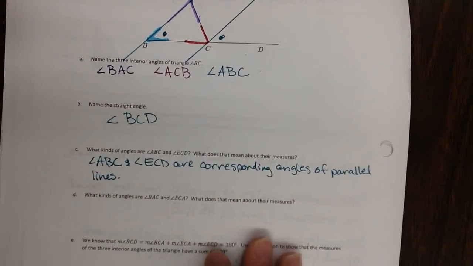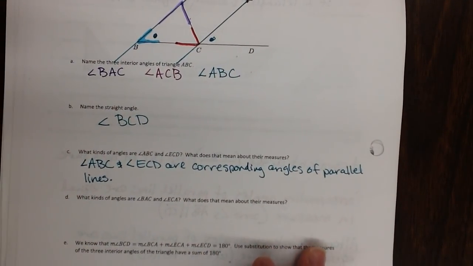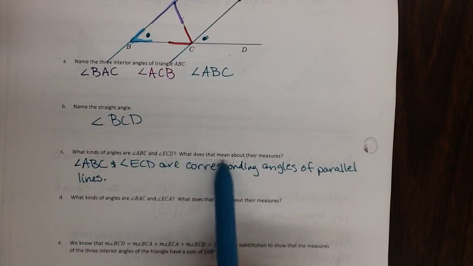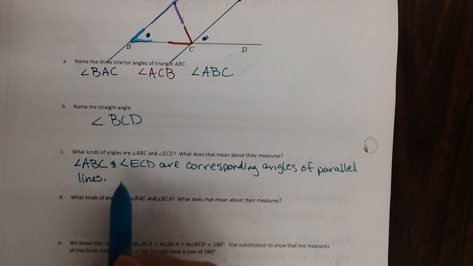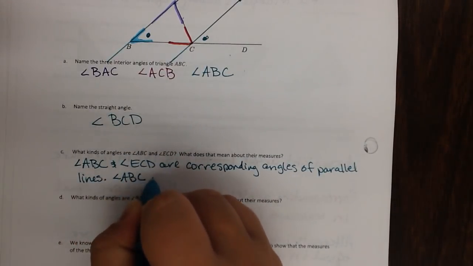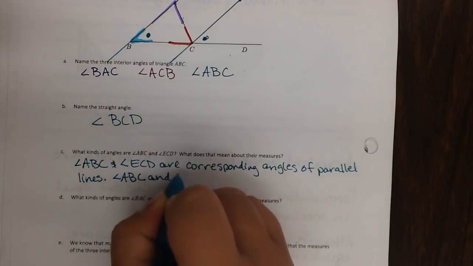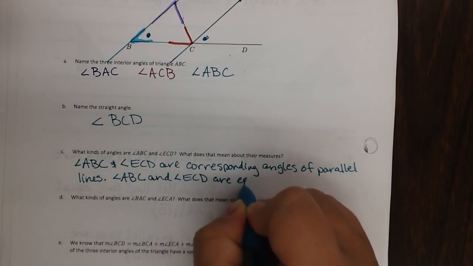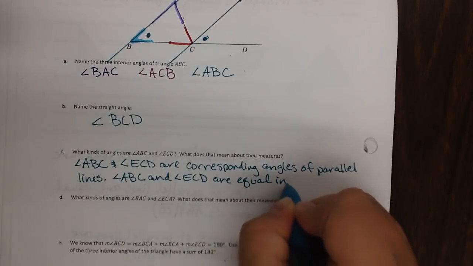Oh, sorry guys. Because they are corresponding angles of parallel lines, that means that they are equal in measure. So angle ABC and angle ECD are equal in measure.